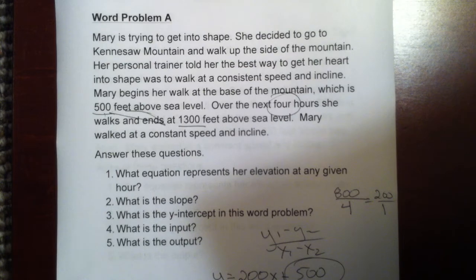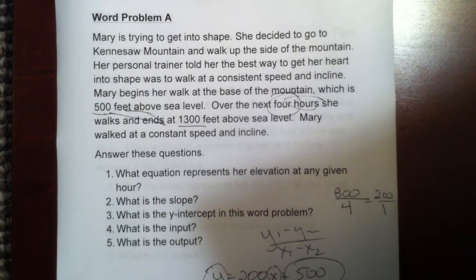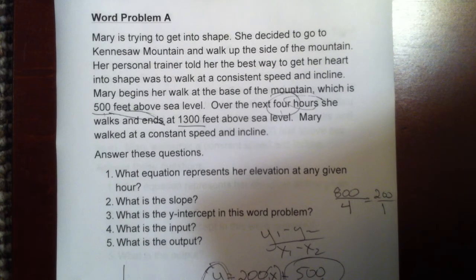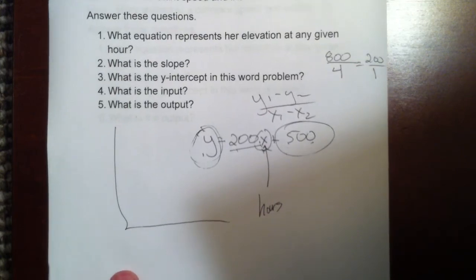Now on the test, it's very important. You cannot tell me that the input is X and the output is Y. You have to tell me what each one of these represents. Okay? In this case, we would plug X in here, which is the number of hours she walked. And our output would be the actual elevation she is. And we could try this with 4 hours. 4 times 200 is 800, plus 500 is 1300, and we see that here. And you can also do this by graphing it. I'll give you plenty of graph paper. I will be giving you plenty of graph paper for the test.